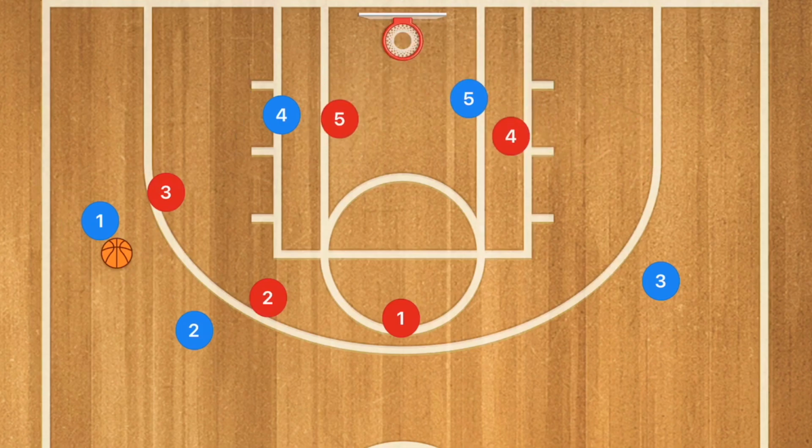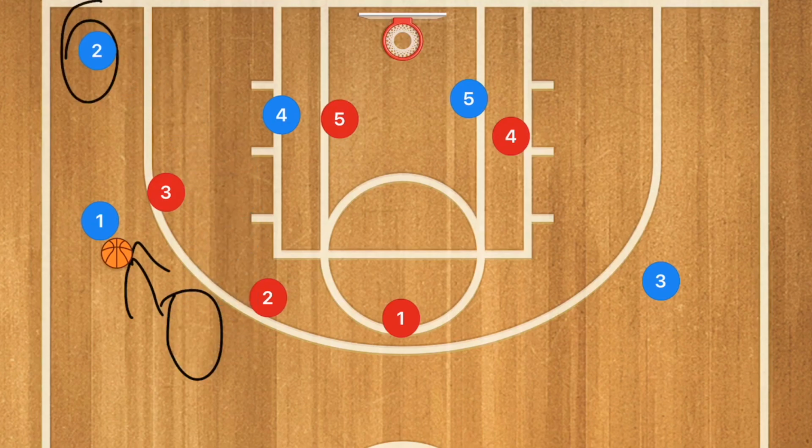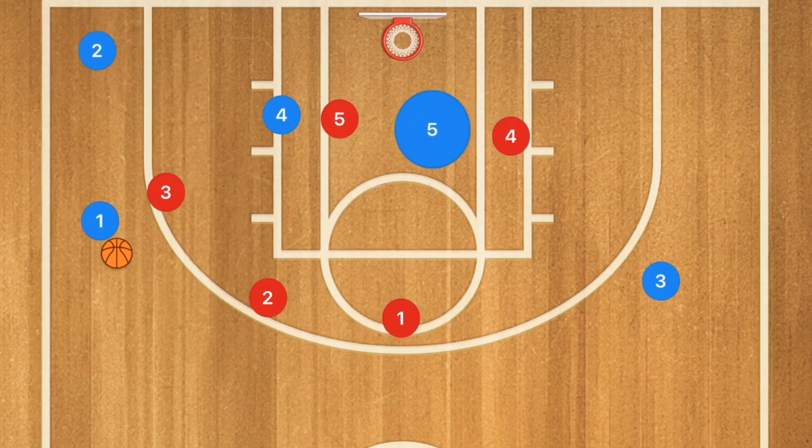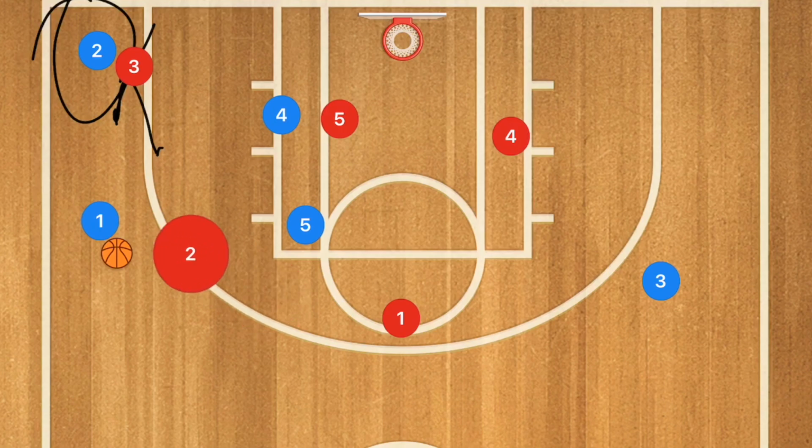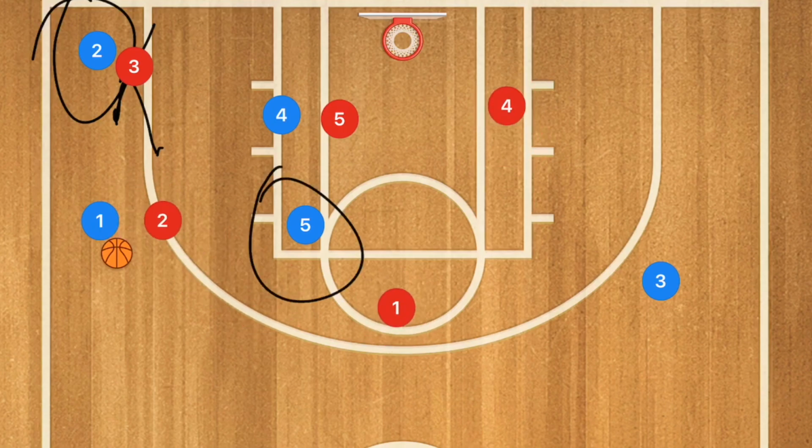If not, then once player 2 makes that pass, I want to see him cutting down towards that corner, and I want to see player 5 cutting up. Again, now player 2 may be open until player 3 recovers down and plays defense. And then what we're going to be having is player 5 blue open in the high post once again.